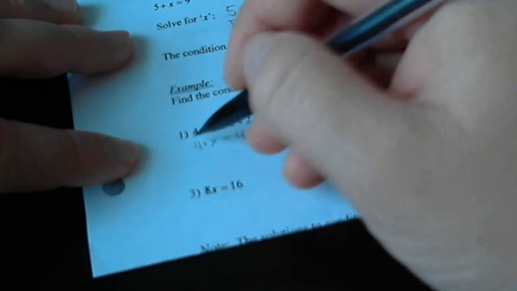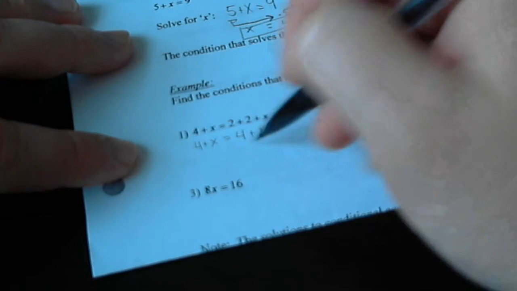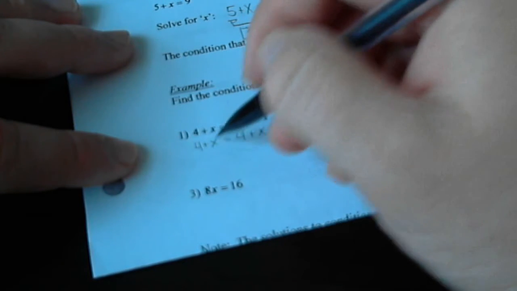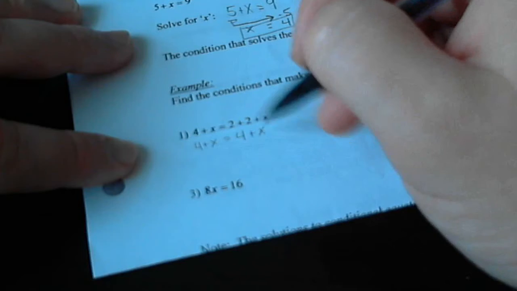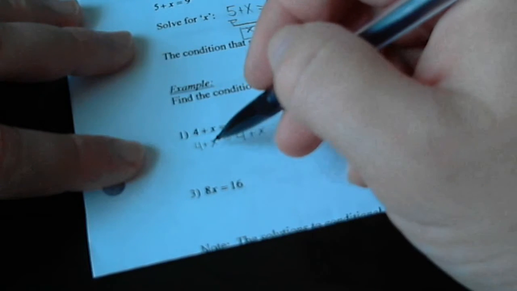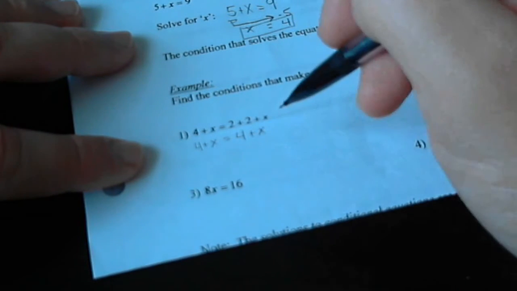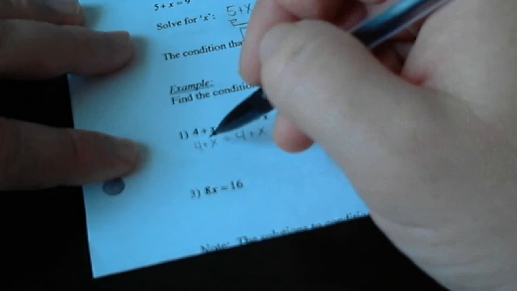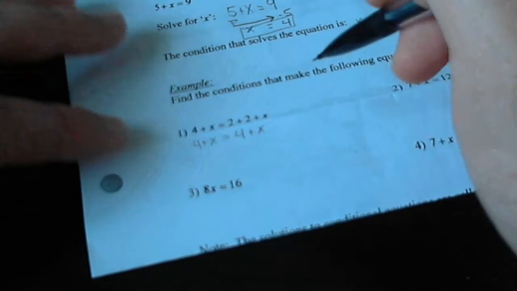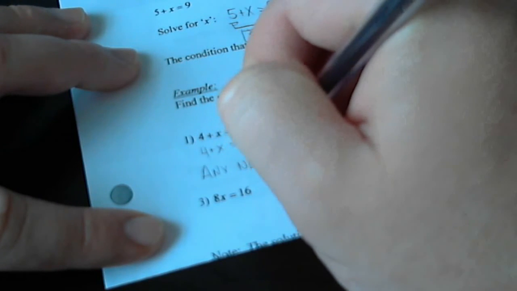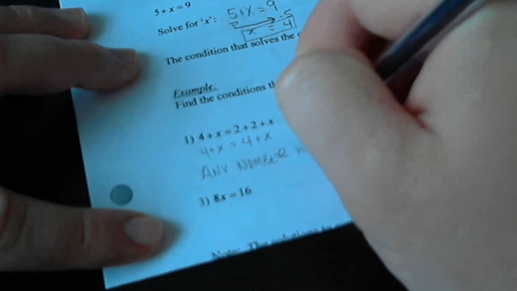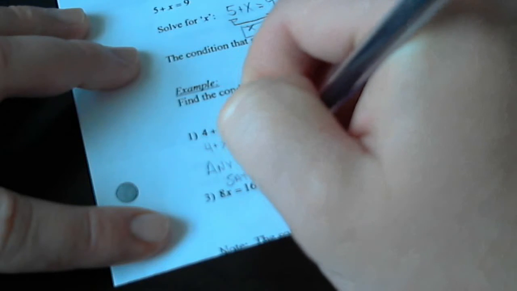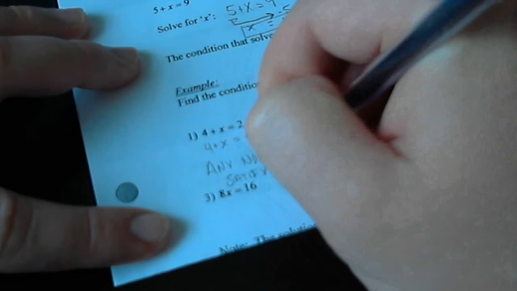Since the exact same things show up on both sides of this equation, I can plug whatever I want in for this x, and I'm going to get the same thing on both sides. It could be 3, which is going to be 7 on both sides. I could use a billion, which will give me 1,000,000,004 on both sides. It doesn't matter. So we say any number will satisfy the condition.